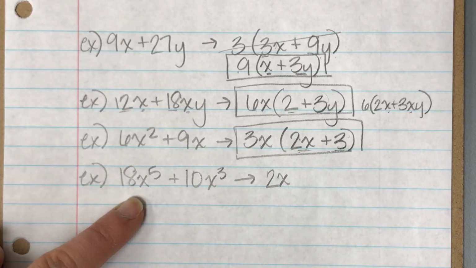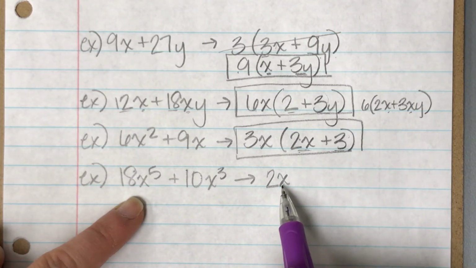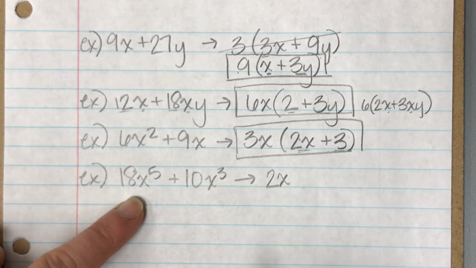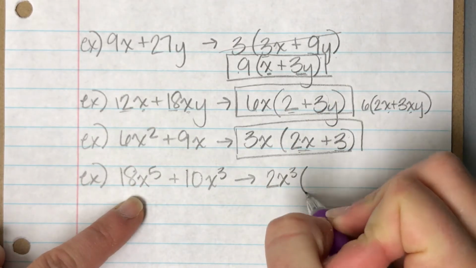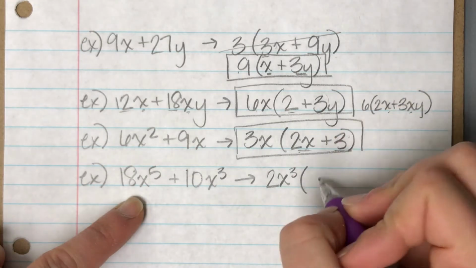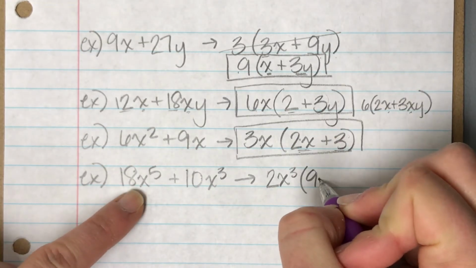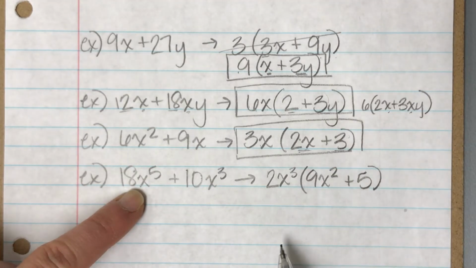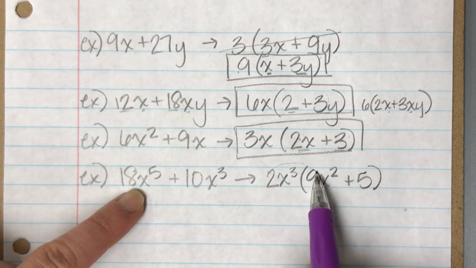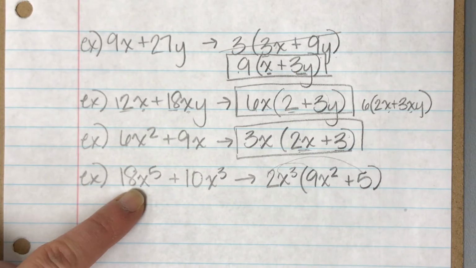If you're not sure on this, you can just start with a plain x, see what you would have to multiply by. I'm going to go ahead and tell you that it's 2x to the 3rd out front. Now I need to multiply by 9x squared and just a 5 inside so that I get 18x to the 5th, 10x to the 3rd.